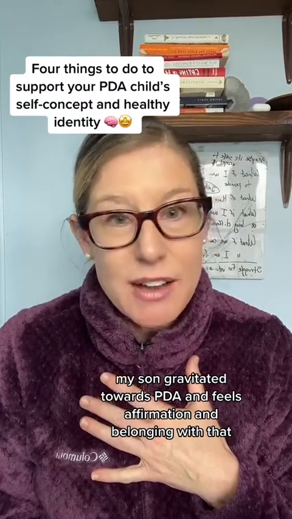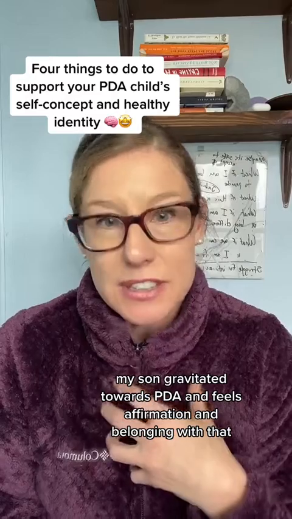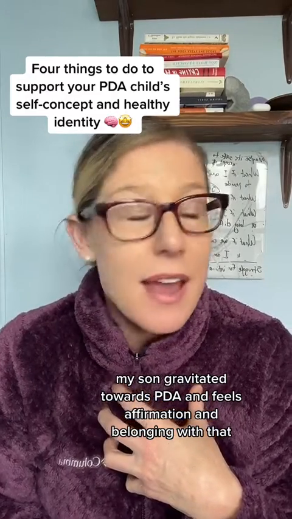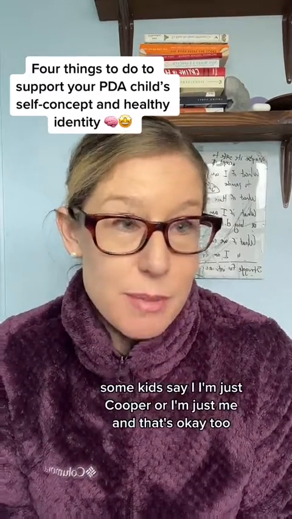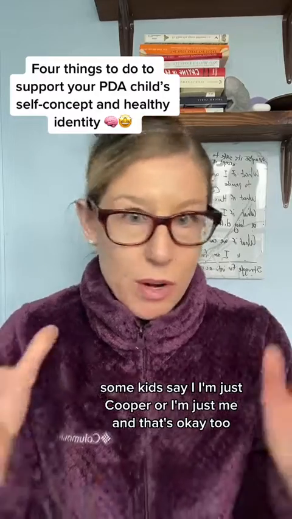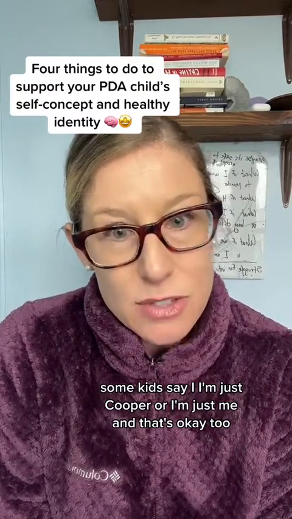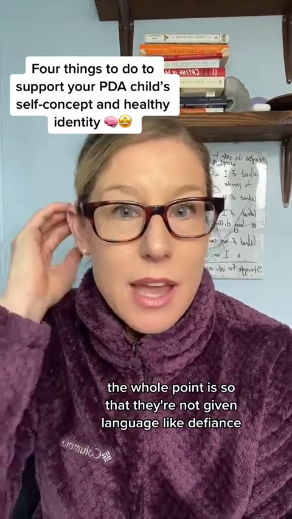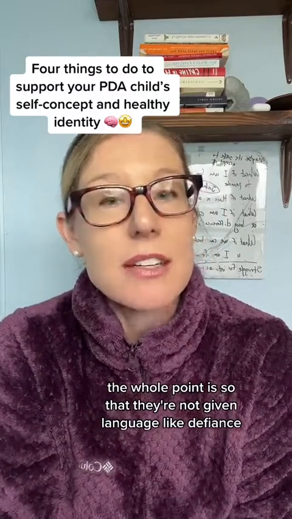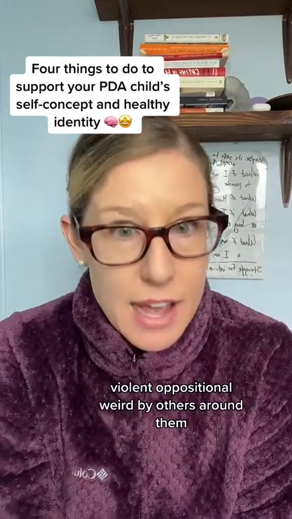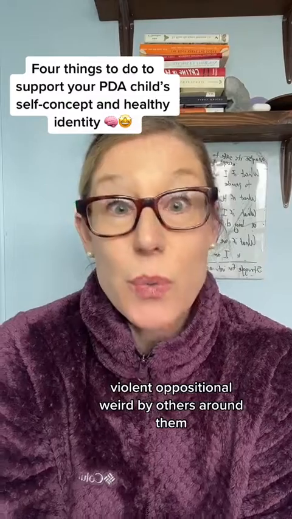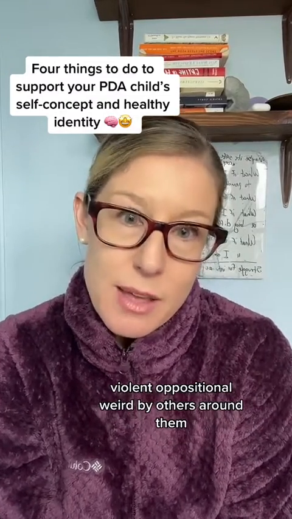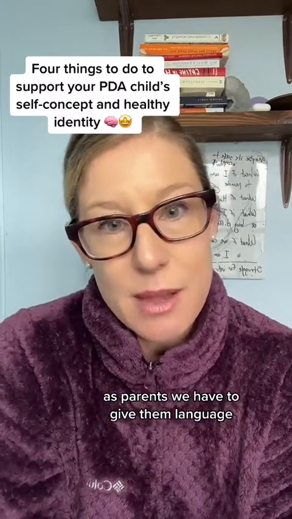My son gravitated towards PDA and feels affirmation and belonging with that. Other kids don't. Some kids say, I'm just Cooper or I'm just me, and that's okay too. The whole point is so that they're not given language like defiance, violent, oppositional, weird by others around them. As parents, we have to give them language.